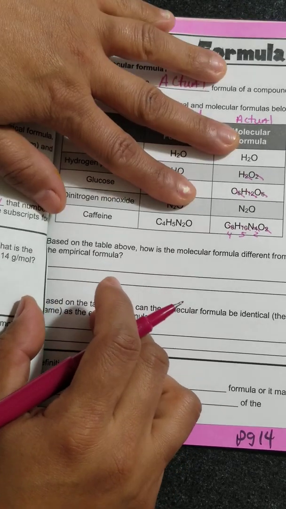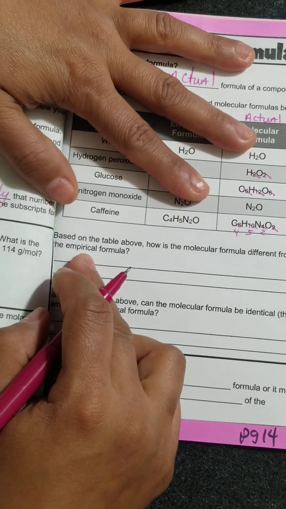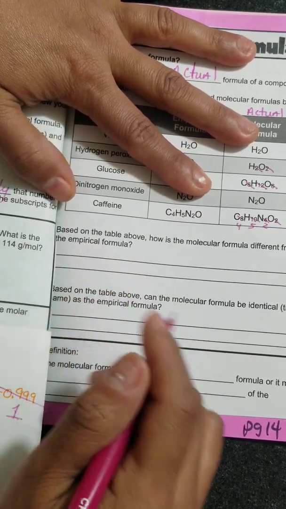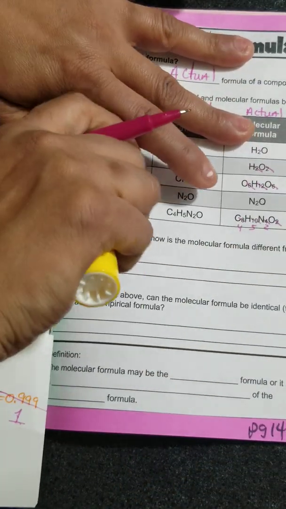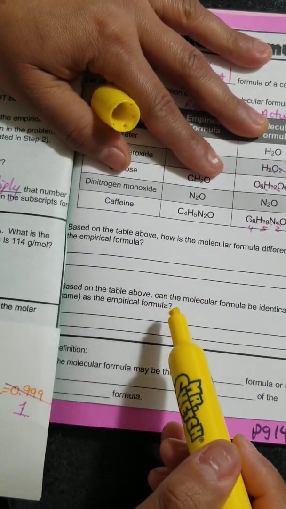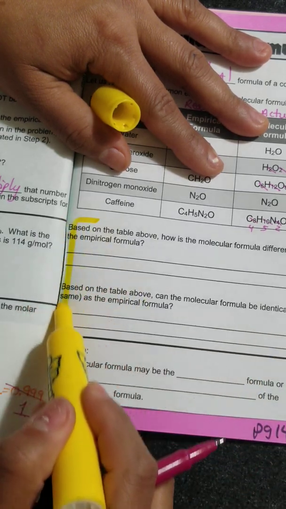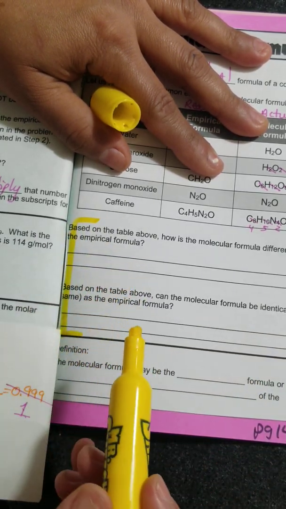It says here, based on the table above, how is a molecular formula different from the empirical formula? I'm going to expect you to do that because there's not any math. Based on the table above, can the molecular be identical to the empirical formula? Answer the questions.